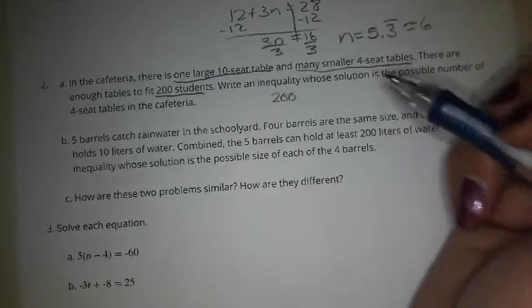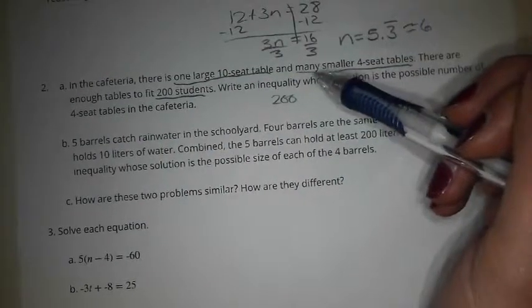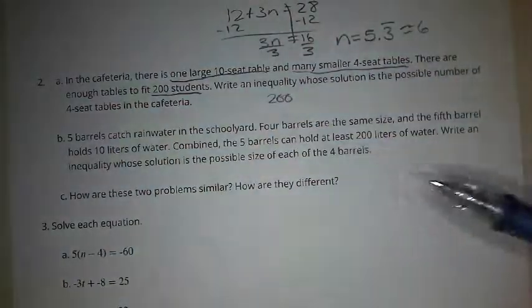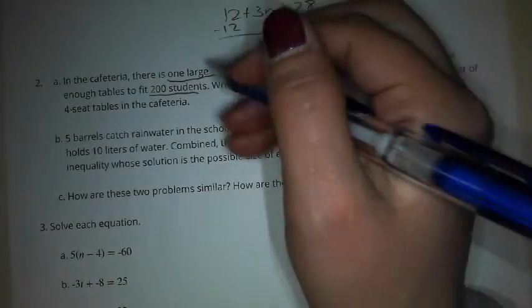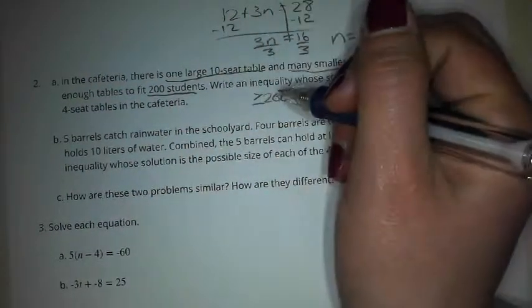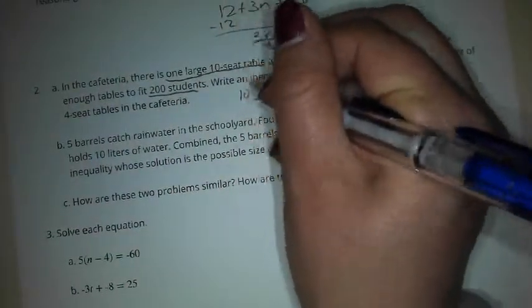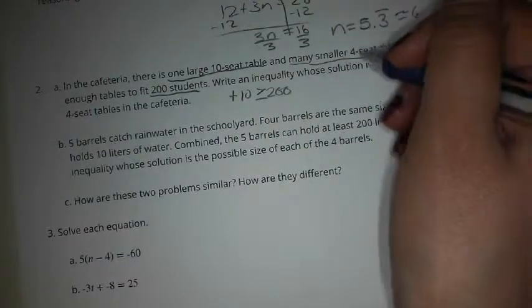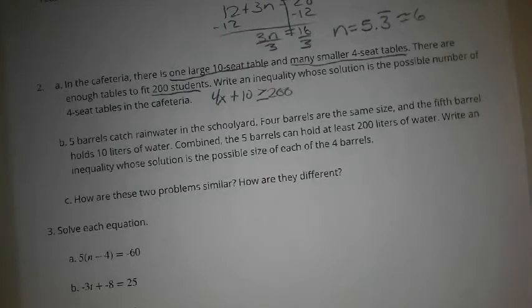Now, can our students at these tables be greater than or less than? Well, enough to fit at least 200 students. So this could be greater than or equal to. And then we have that one large table is the 10, plus many smaller 4-seat tables. I don't know how many tables that is. That's 4x. So 4x plus 10 is greater than or equal to 200.